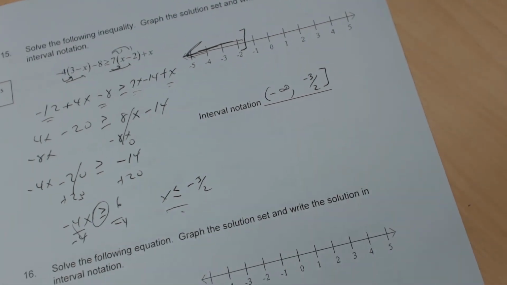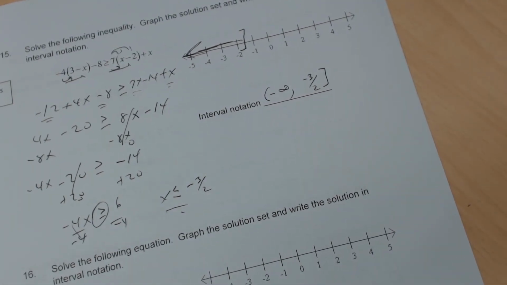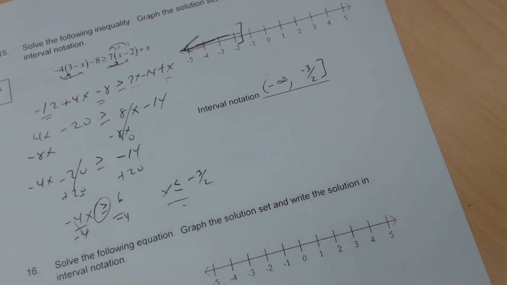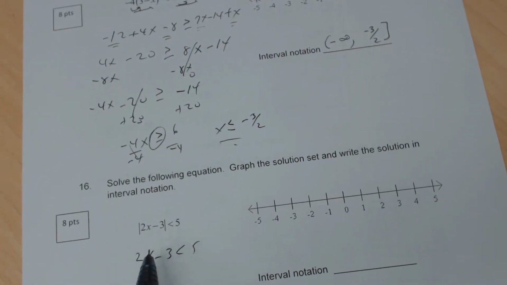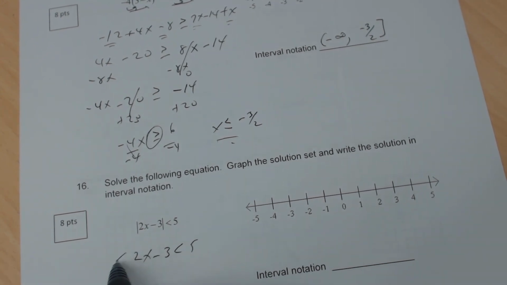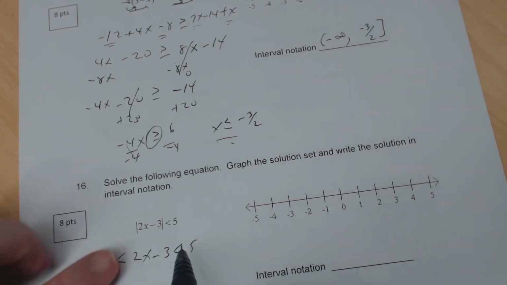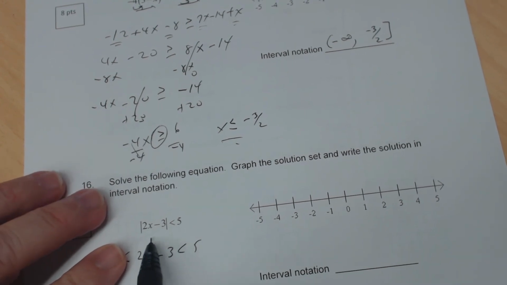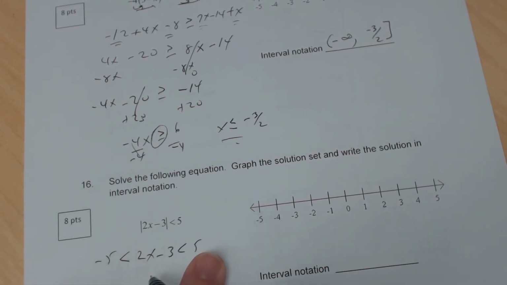So over here, since that's a less than, I'm going to say 2x minus 3 is less than 5. Now remember, that one I can write as a compound statement. So I can put this in the middle of these two inequalities. And at the same time, it has to be greater than negative 5. So notice 2x minus 3 is less than 5, so that's easy to get from here. And 2x minus 3 has to be bigger than negative 5.